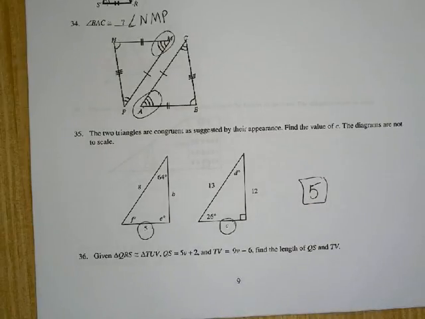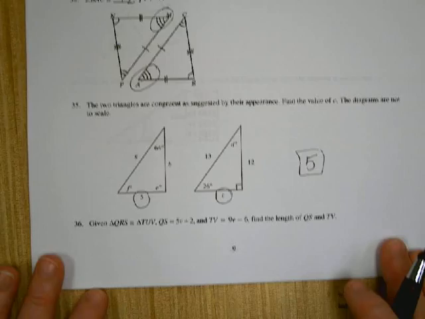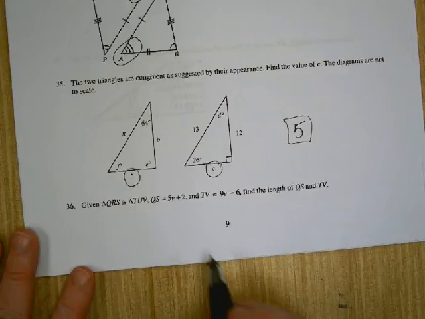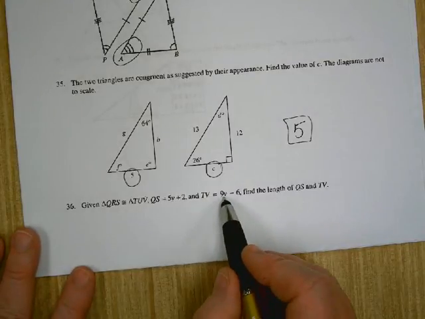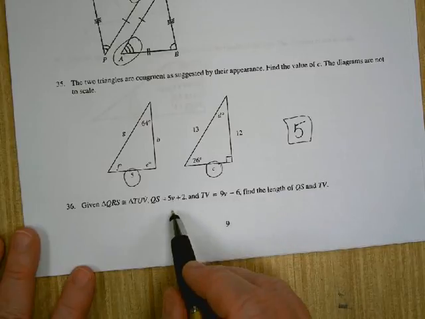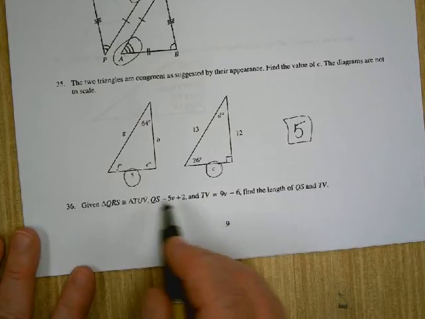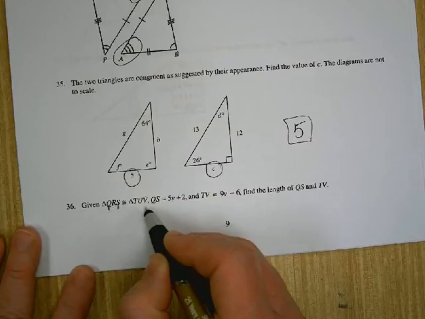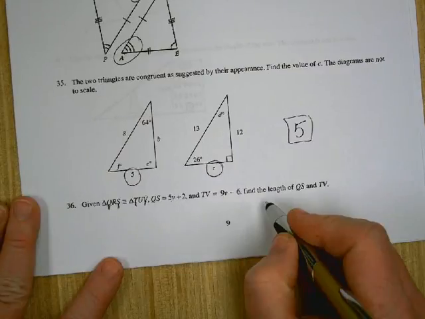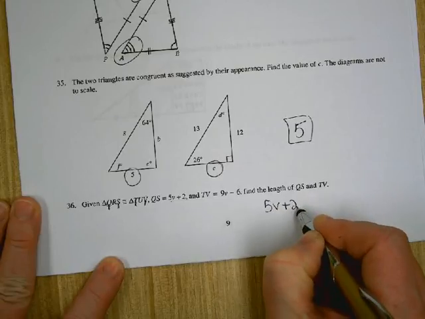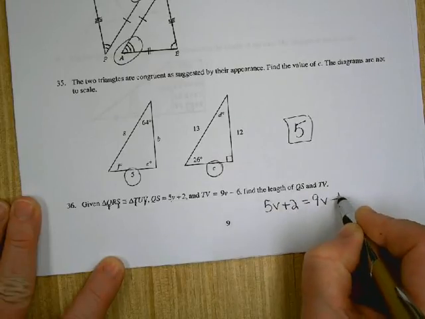36. Given triangle QRS and triangle TUV, QS is 5V plus 2 and TV is 9V minus 6. What do you know about these two pieces? QS and TV are equal, because the way they name congruent triangles indicates the parts that are equal. So 5V plus 2 is equal to 9V minus 6.